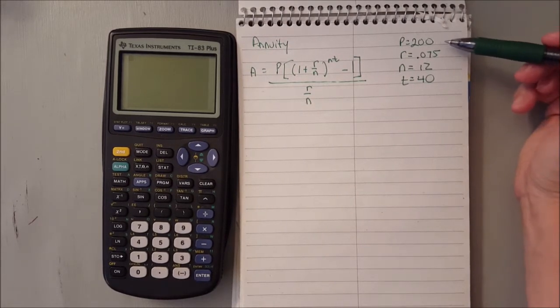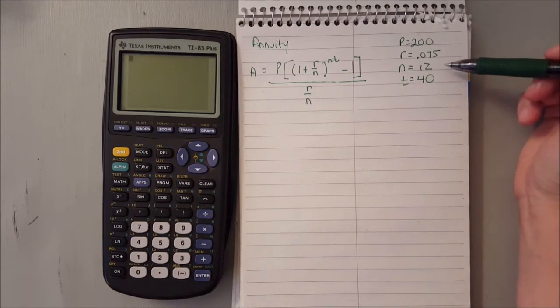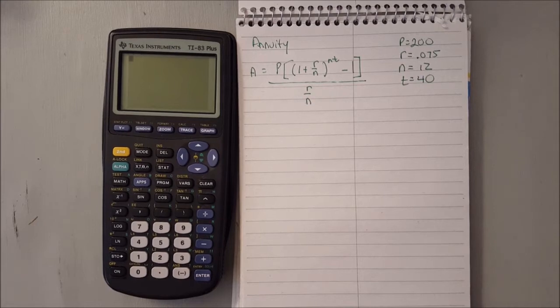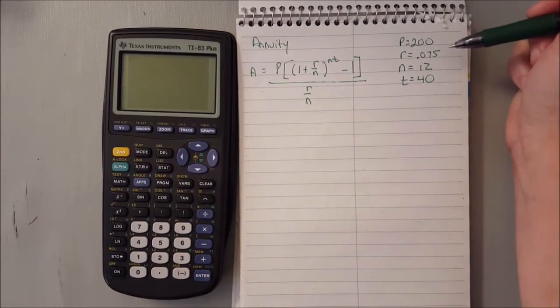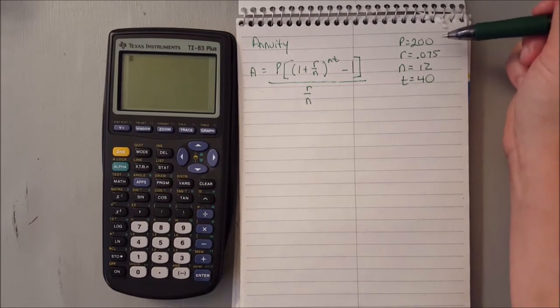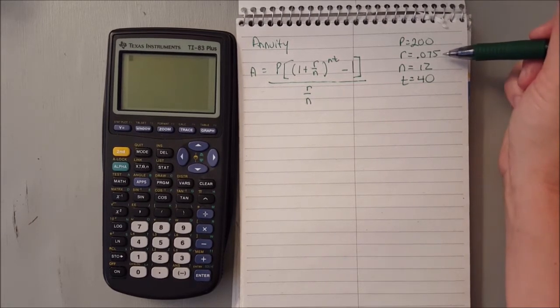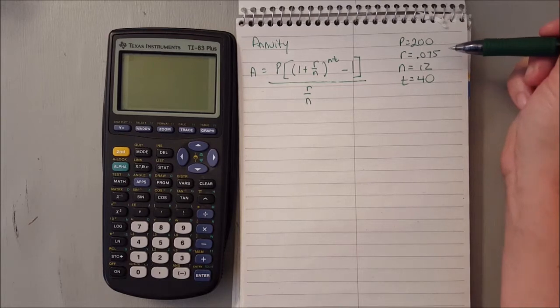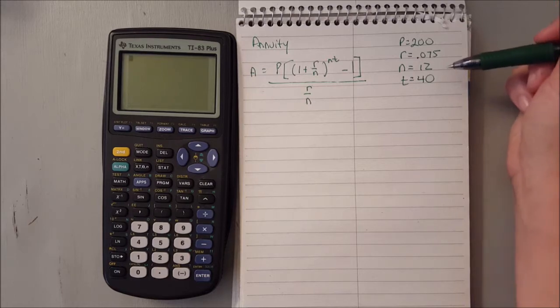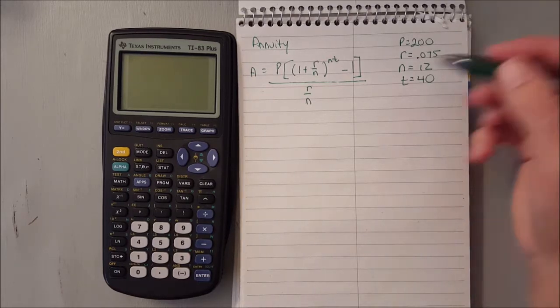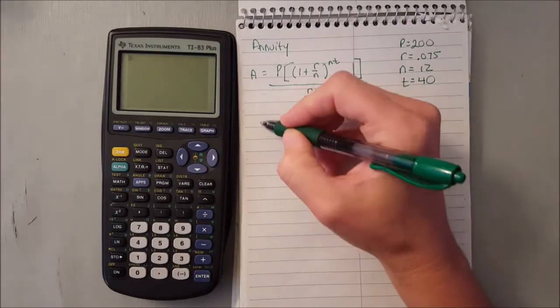And let's say it's being compounded 12 times a year, monthly, so my n is equal to 12. I'm going to give that $200 once a month. My interest rate is going to be 7.5%, so my r is 0.075, and I'm going to keep that money in this account for 40 years, so my t will be equal to 40. Let's plug these numbers in and see what this looks like.